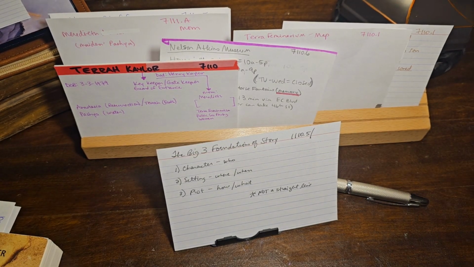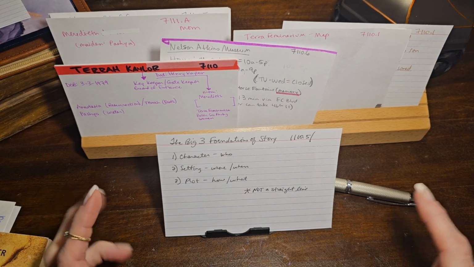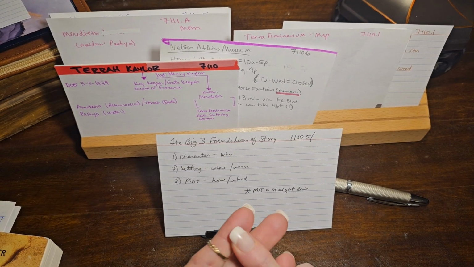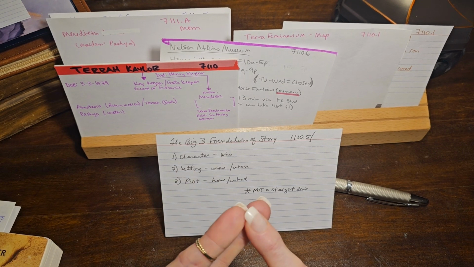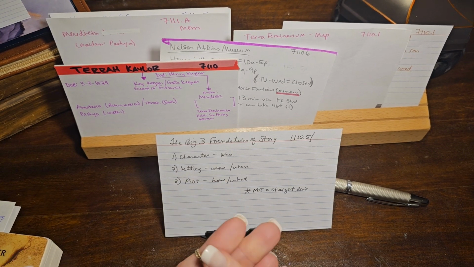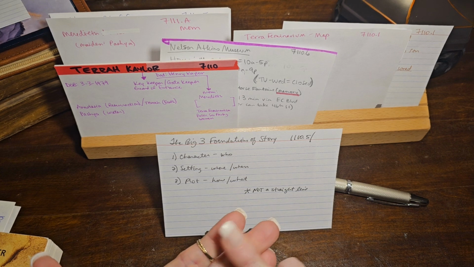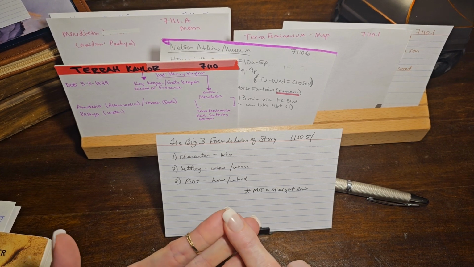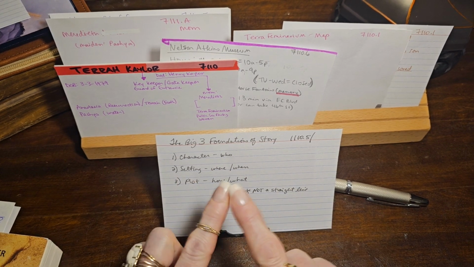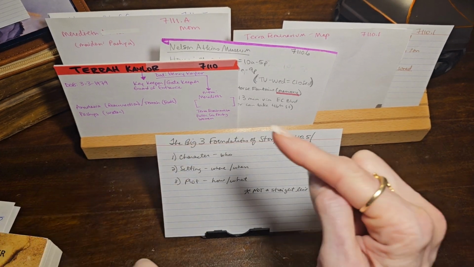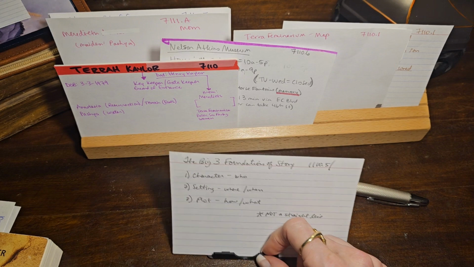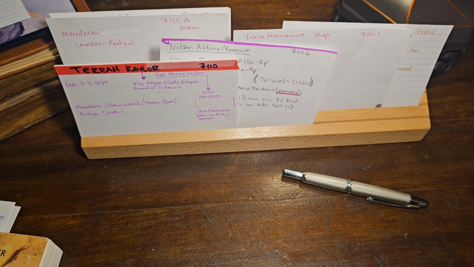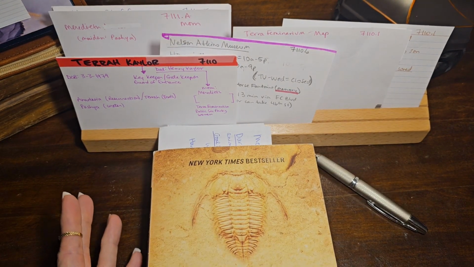So as we progress, we're going to look at three foundations of story. We're going to look at character, which is the who of your story. We're going to look at setting, which is the where and the when. And we're going to look at plot, which is how your story moves along and what happens. Keep in mind, these foundations are not a straight line. We're always moving in between. They're interchangeable in terms of how we're looking things up to move the story along. So with that said, let's take a quick look.